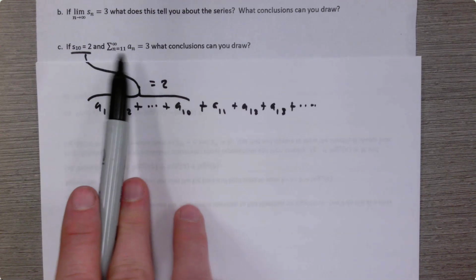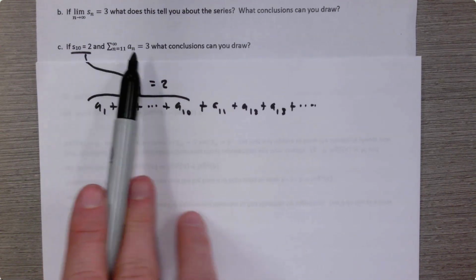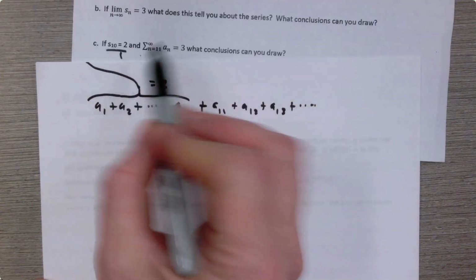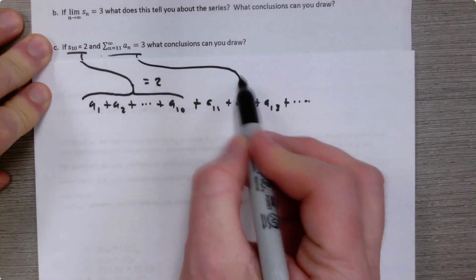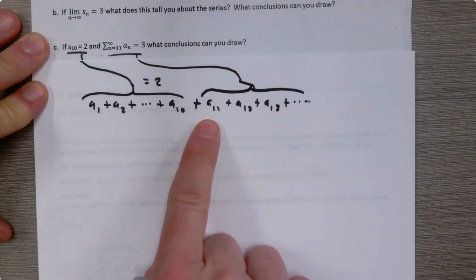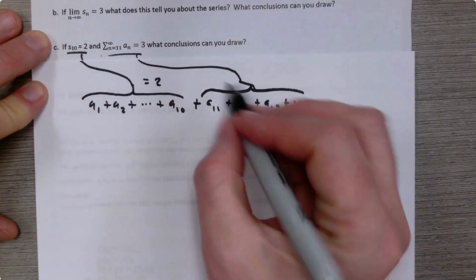What's this thing saying? Well, I've got a sigma, so I've got a summation. And the summation starts with n equals 11 and goes up to infinity. So that summation is describing what happens if you add up the terms starting at 11, going all the way up to infinity. And it says all of those added up equal 3.